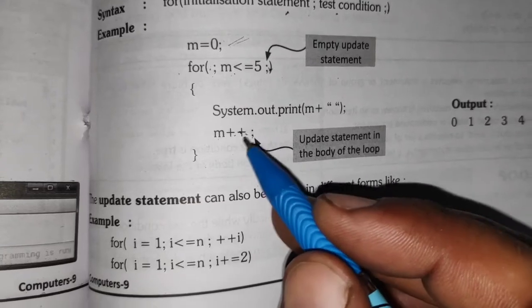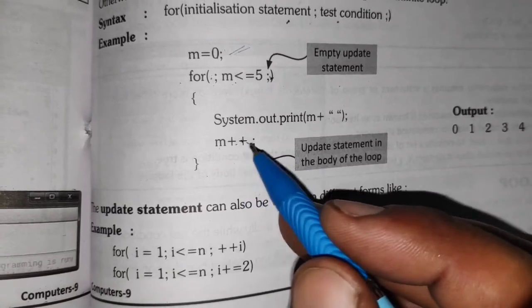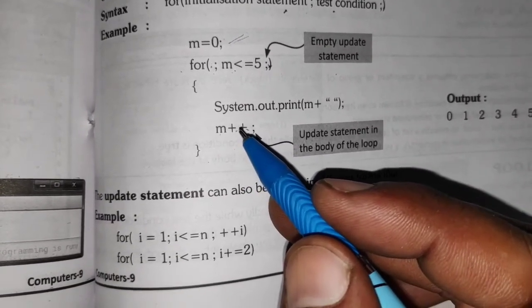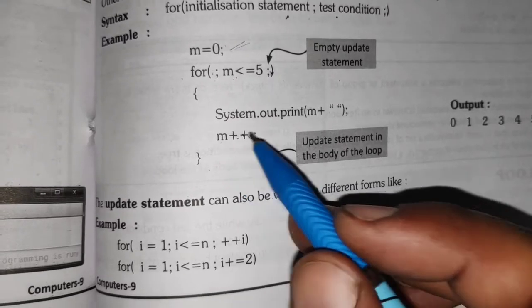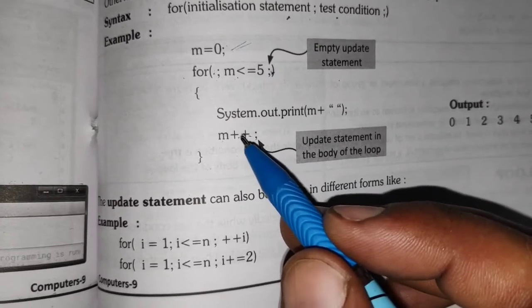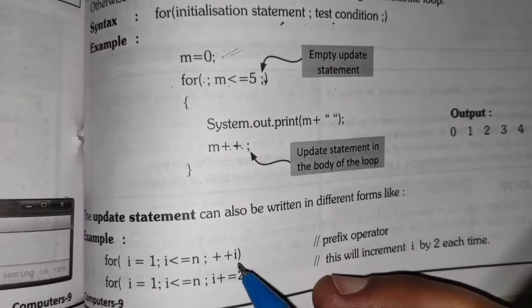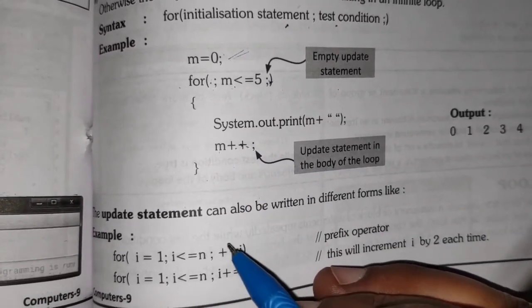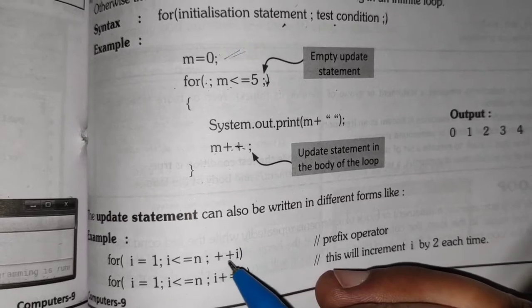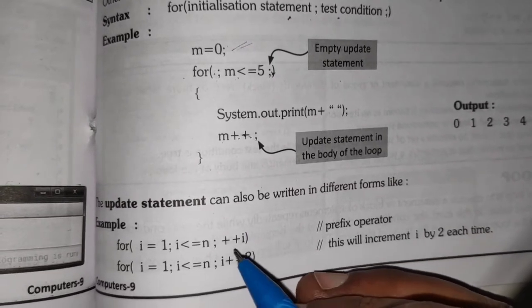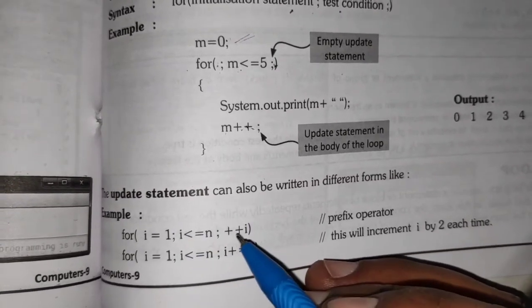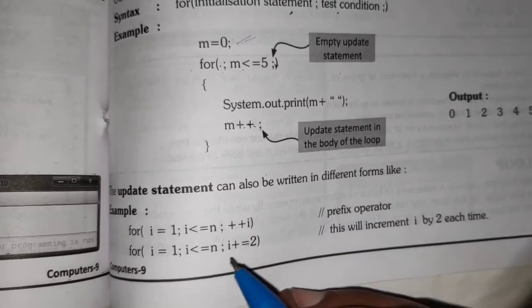For example, here m++ was written, that is postfix increment. If the ++ operator comes after the variable name, that is postfix, but if the ++ operator comes before the variable name, it is called prefix increment, and you can use either of these.